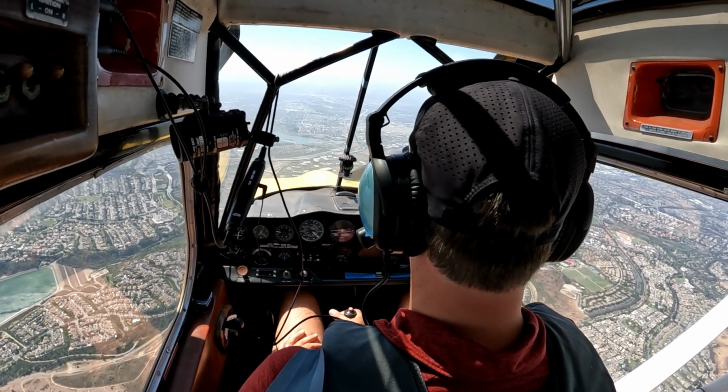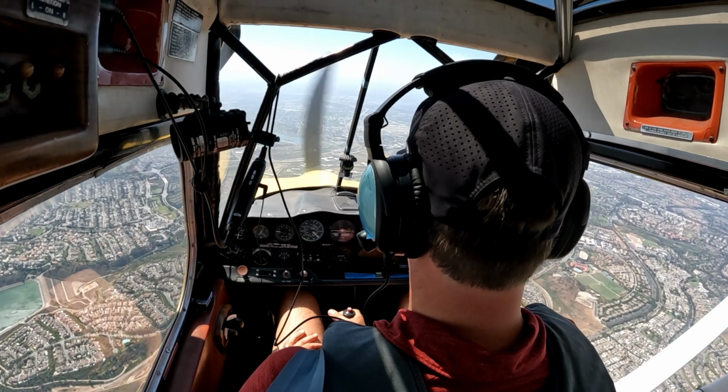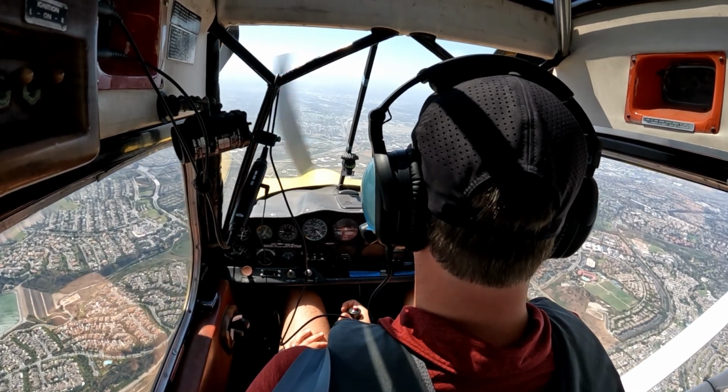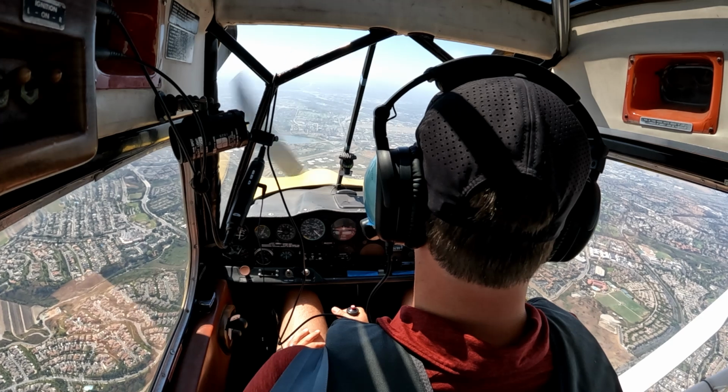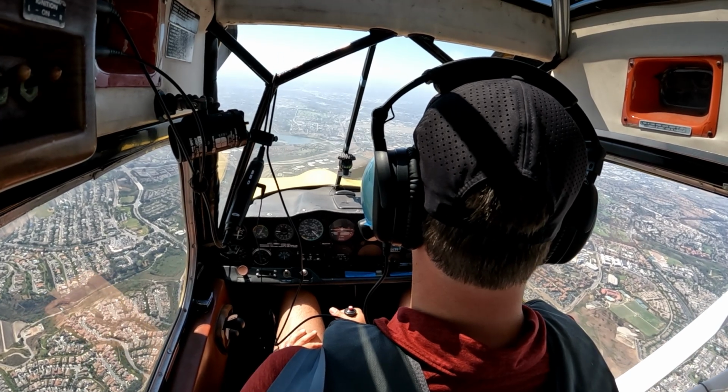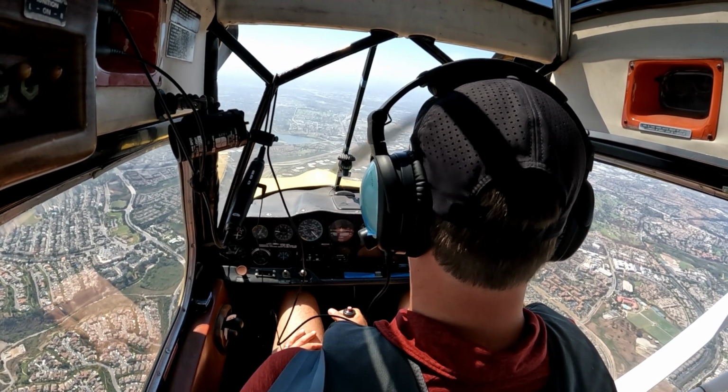1 kilo Charlie, you'll be number 2 now, following traffic 12 o'clock at a mile. The returning base now is a Cessna at 600. Additional traffic is on a 4-mile final at Falcon, and over 20 left, clear for the option. 20 left, clear for the option, number 2, traffic inside, 1 kilo Charlie.